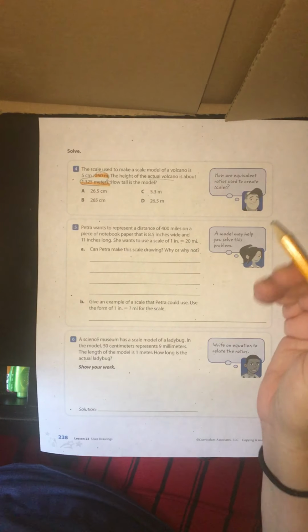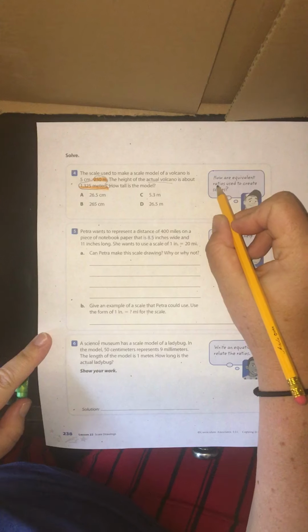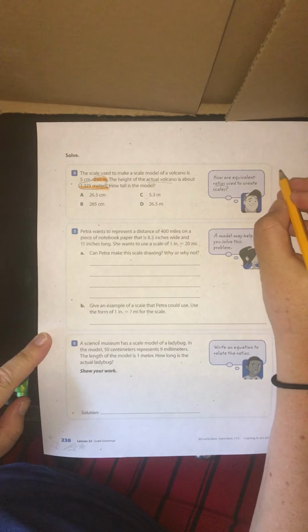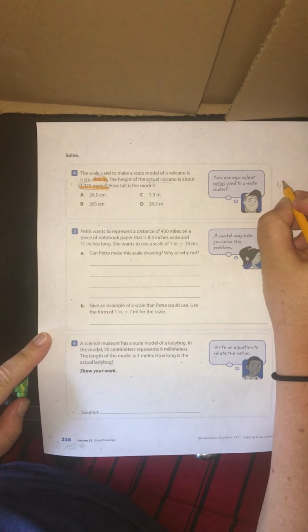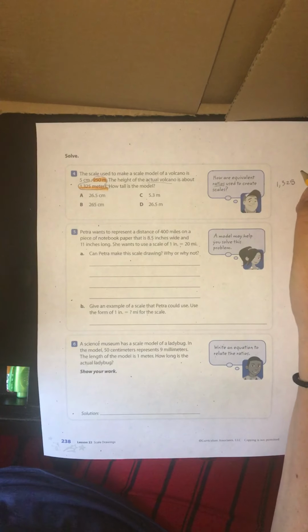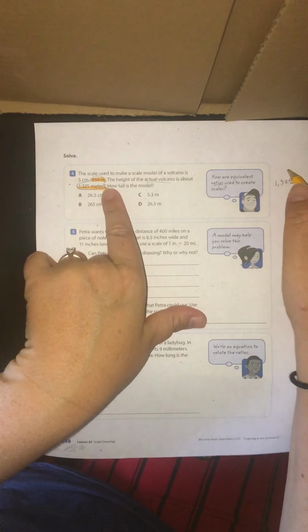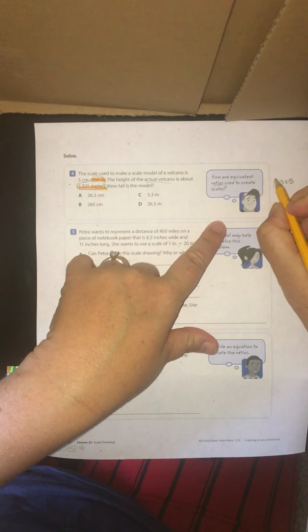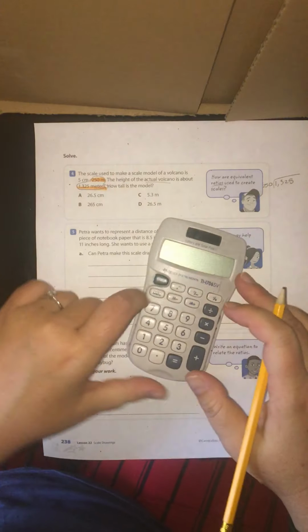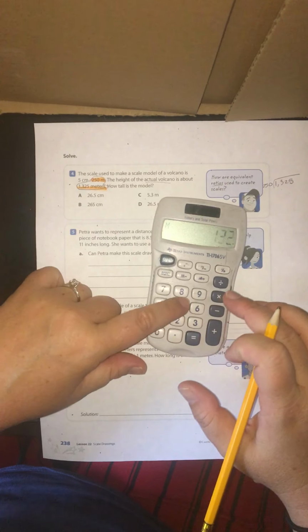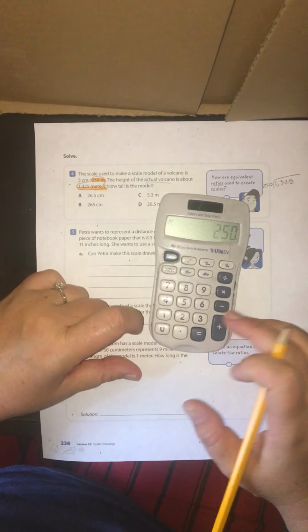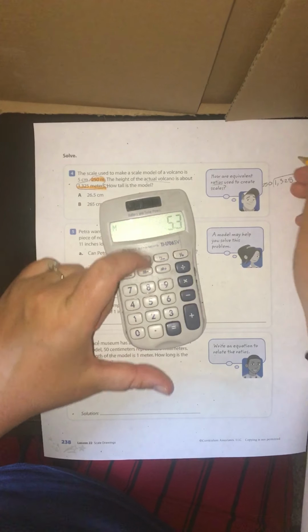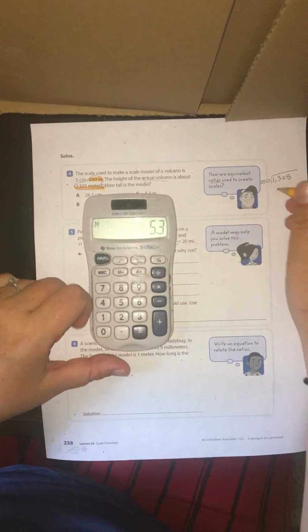So you have to figure out the difference between these two. It says how are these equivalent ratios used to create a scale. So if I have 1325, I have to basically divide it by 250. So those of us with calculators, if you take 1325 and divide it by 250, you're getting your scale. So the scale was 5.3.